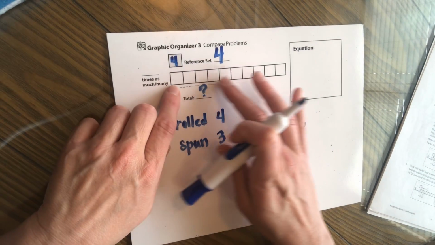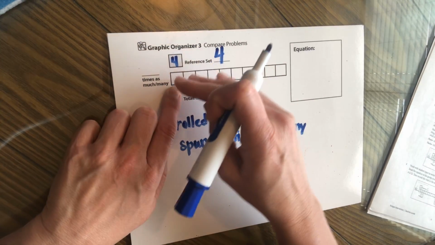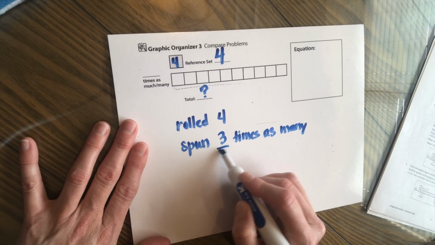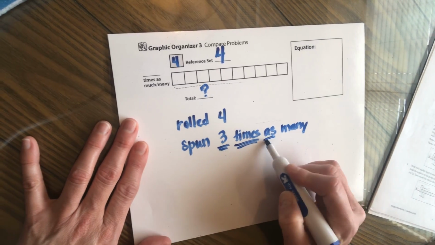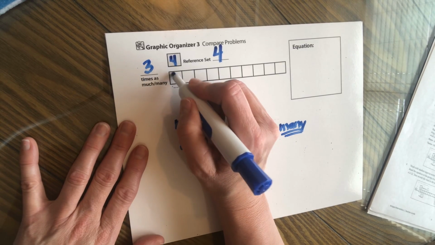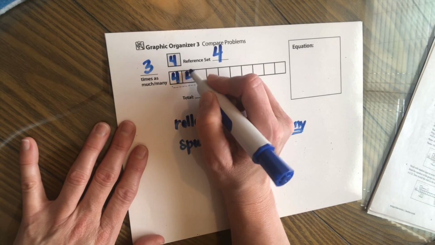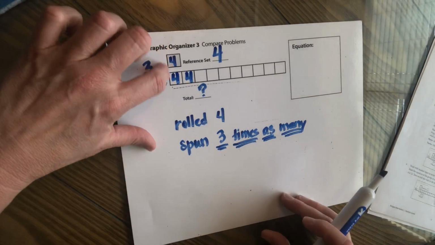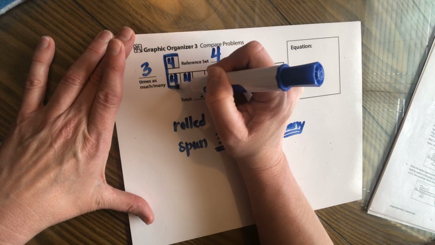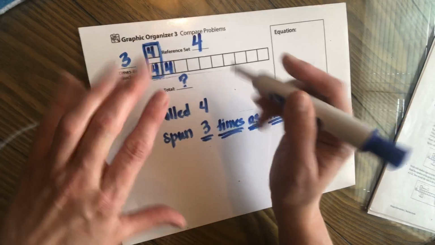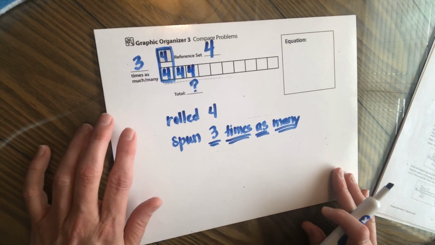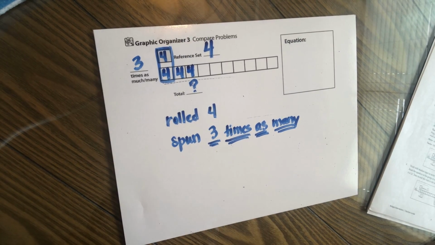All of these are going to be equal to this, except we're going to do 3 times as many. So in this row, I've got 3 times as many as this. See how these are even right here? But in this row, this is going to be 3 times as many.